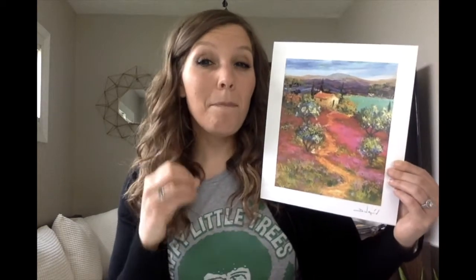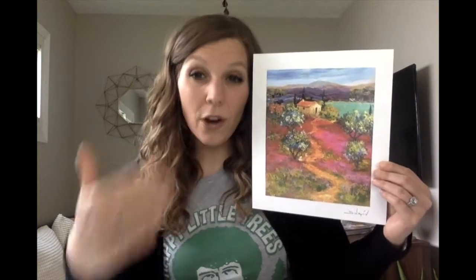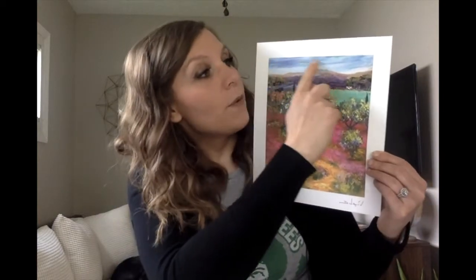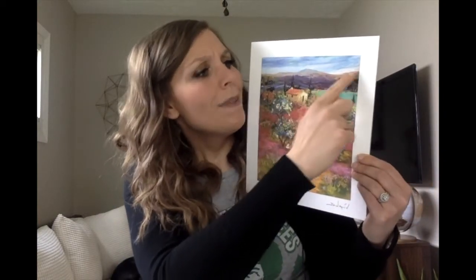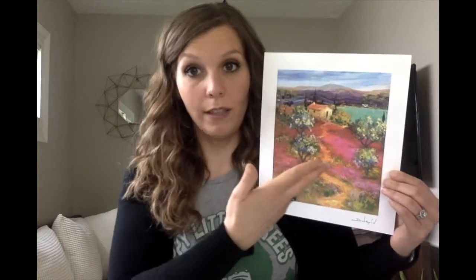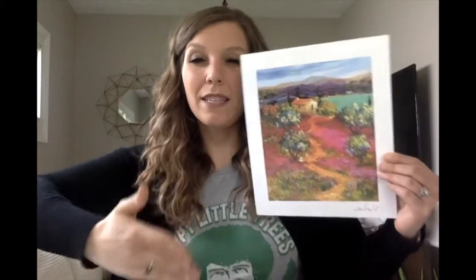And then our background, your background is the part of the picture that's farthest away from you. That would be the sky. And some people would say the mountains are in the background. Either way it works because it's farther from the back.